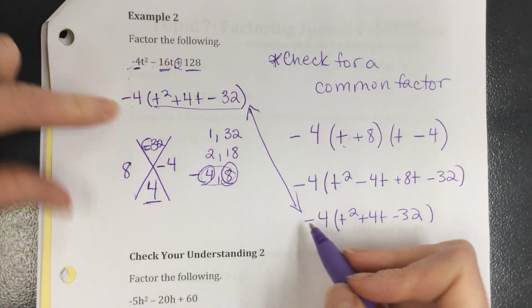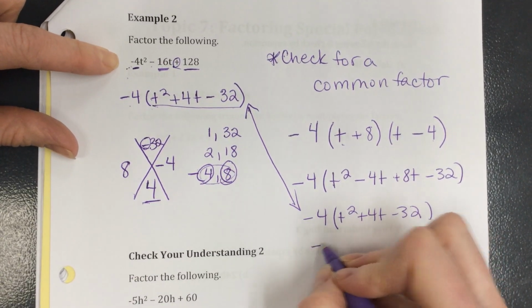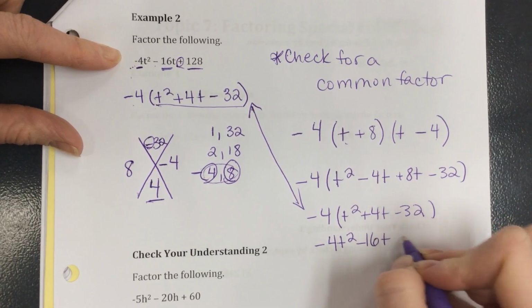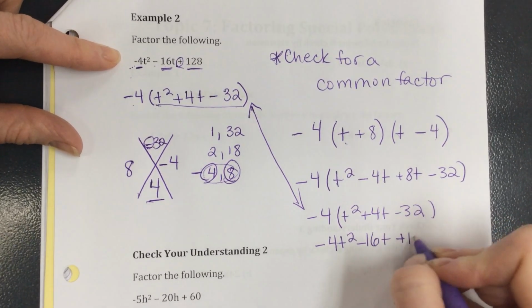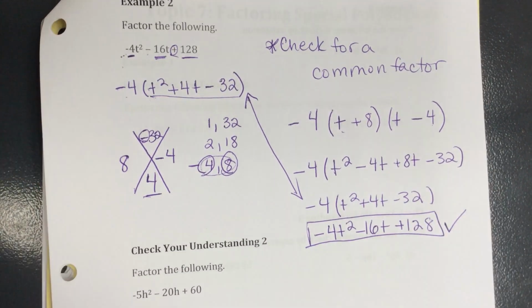And we could go further, multiply this in to go back to our original polynomial. And therefore we know we're correct.